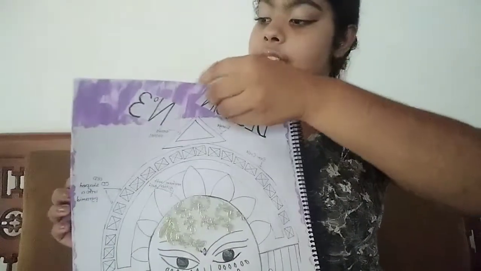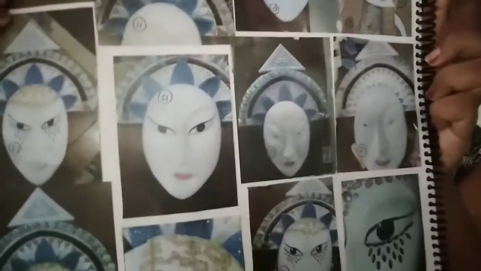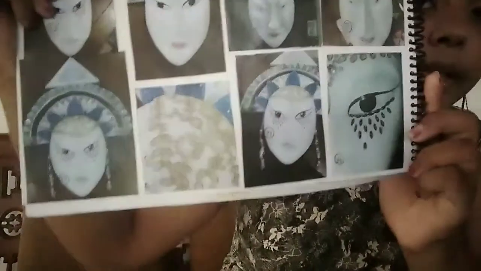My final page is actually the process, and this is how it begins. So this was my first, okay, you can see now. This was the first picture, how it came up. It was actually locked and I had to take a picture after it was shaped into a face. And then this was the second, third, fourth. This is how everything went and how I made it, and this was my final mask.